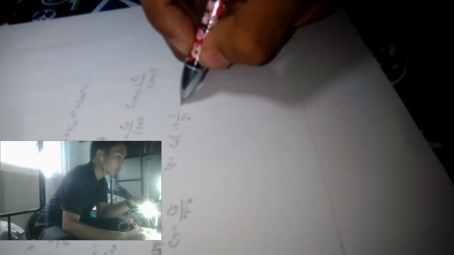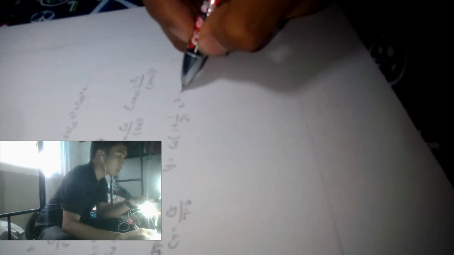So y is equal to c sub 0 times 1 plus 1 over 2 factorial x squared plus 1 over 4 factorial x to the 4 plus and so on, plus c sub 1 times x plus 1 over 3 factorial x cubed plus 1 over 5 factorial x to the 5th plus and so on.